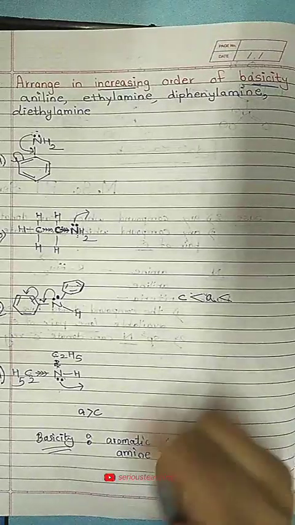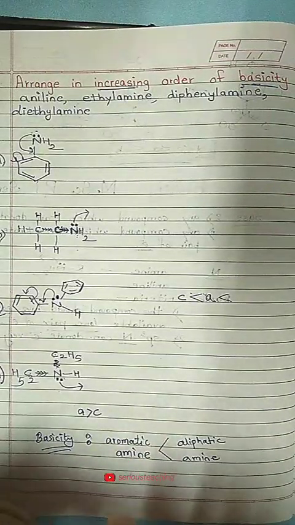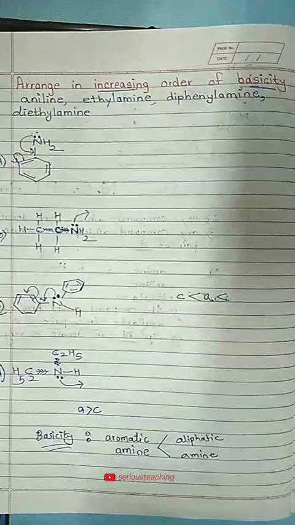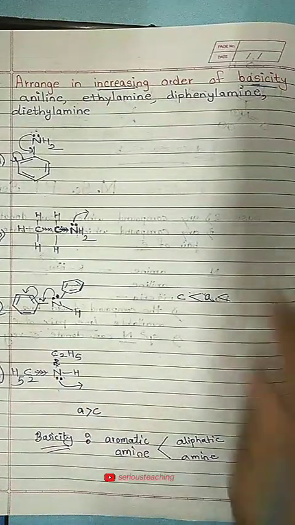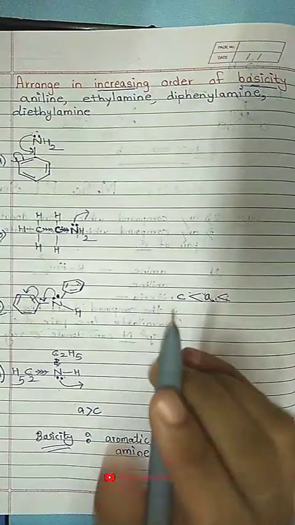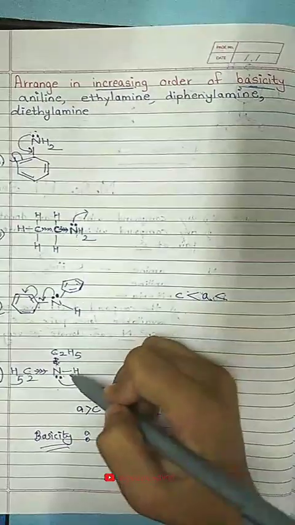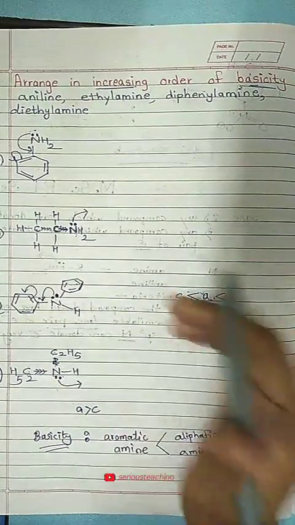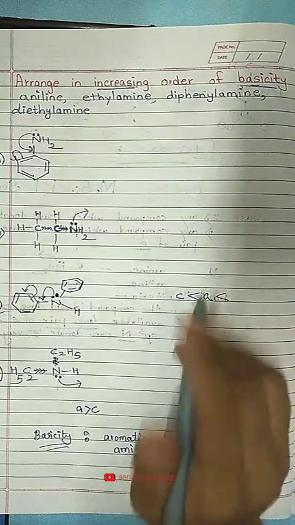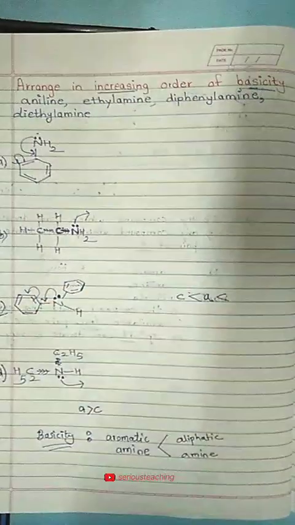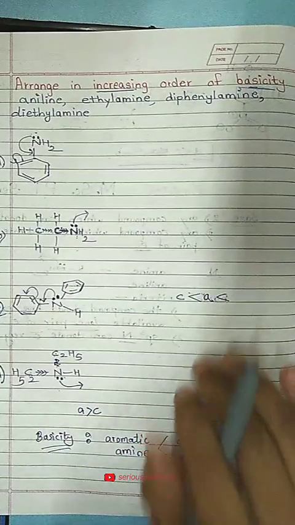Before that, keep one thing in mind, that we are doing this comparison solely on the basis of the given question. There is a very important concept while comparing the basicity of amines. So I will make a separate video for basicity of amines in aqueous medium and in gaseous medium. The trends are different, but we are just comparing them on the basis of general trends.